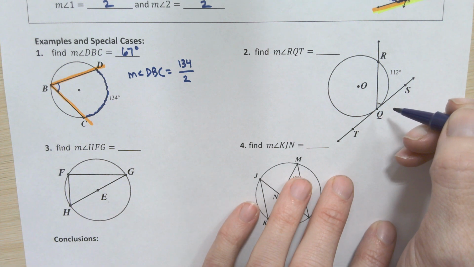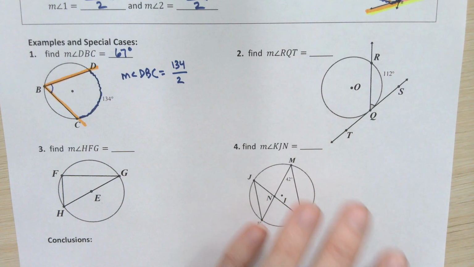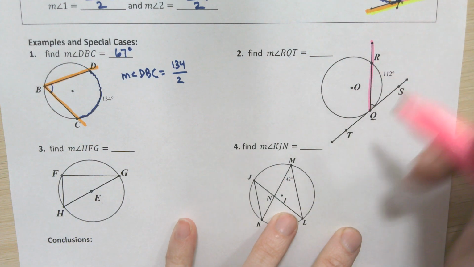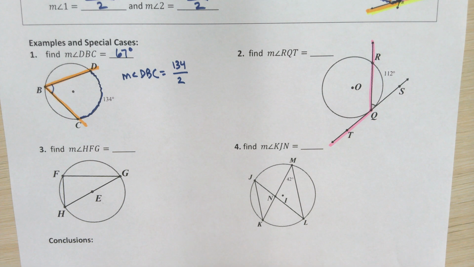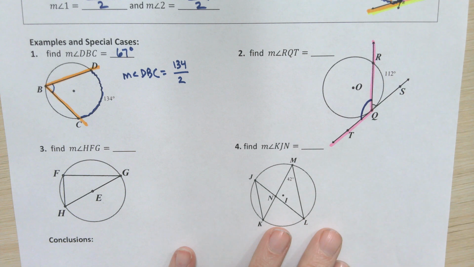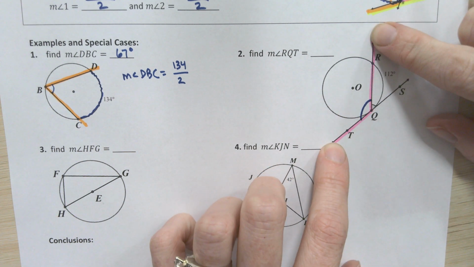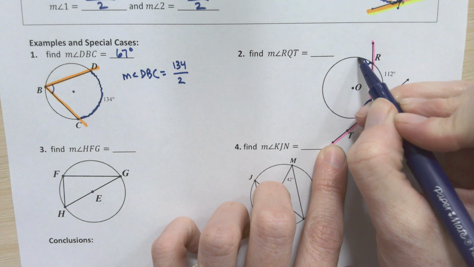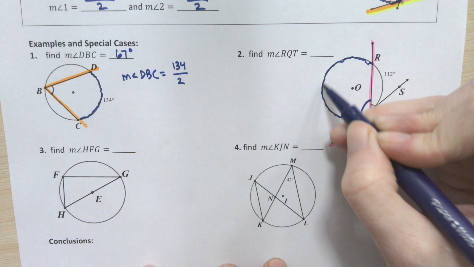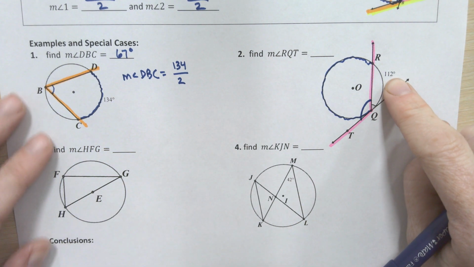If we're moving over here to example number 2, they're asking us to find the measure of angle RQT. So RQT is the goal. That's going to be this angle right here. Well, I'm noticing an issue. If I follow that out, then the arc that I need is right here, this major arc. But I don't see a measurement as I travel that arc. I see a measurement on the opposite side of the picture.